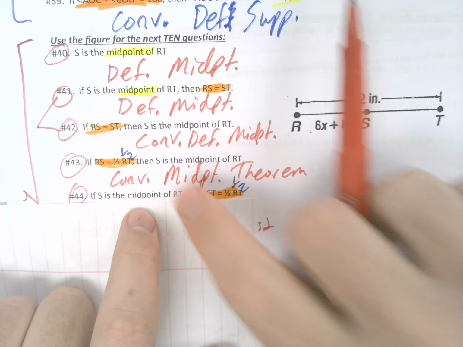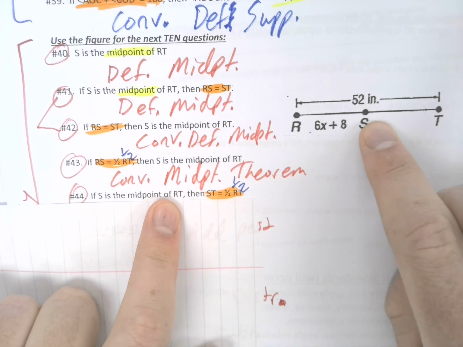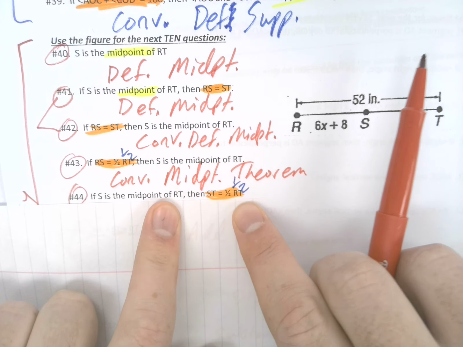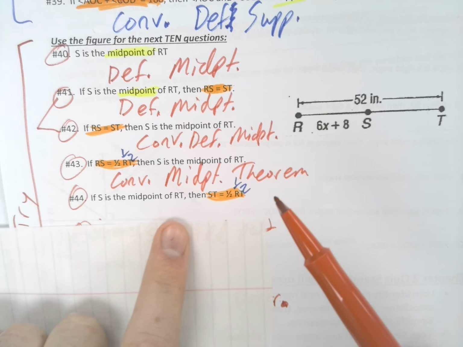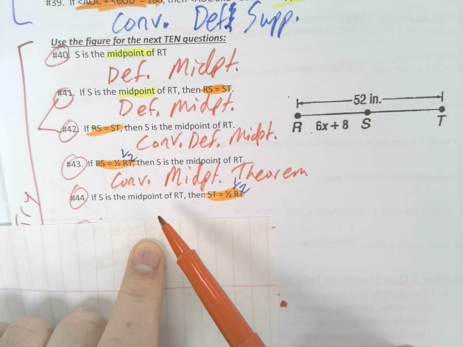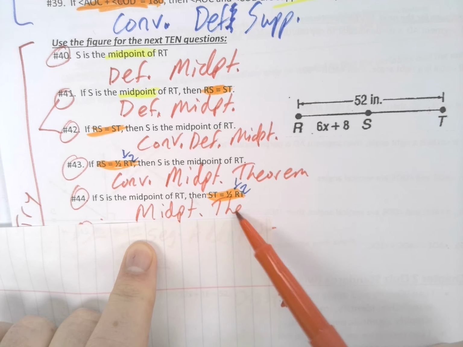And then we switch it. So we say, okay, let's bring the math to the back here, and we're saying, okay, if S is the midpoint of RT, then ST equals 1/2 of RT. That is going to be, what are you guys thinking here? Well, now it's actually just the normal midpoint theorem.